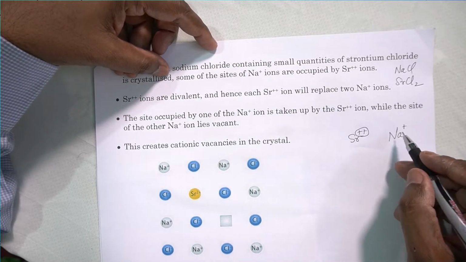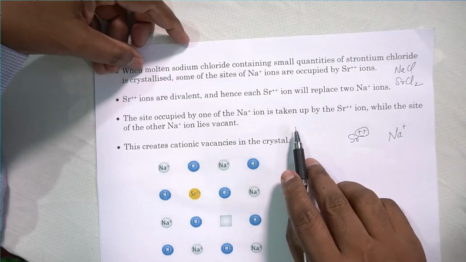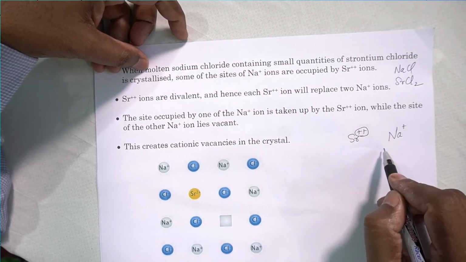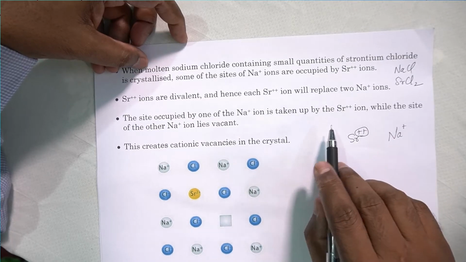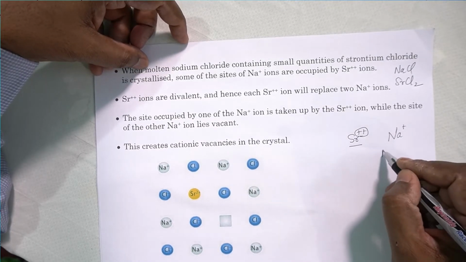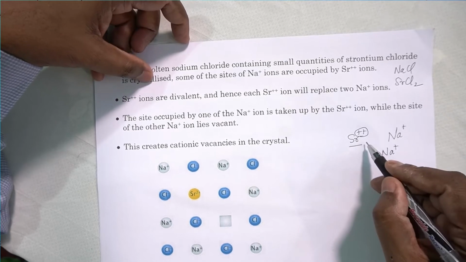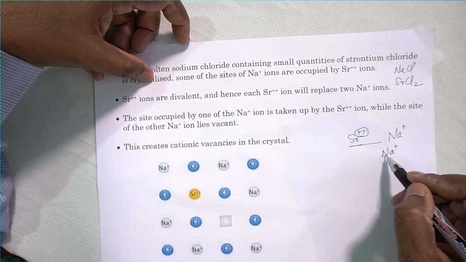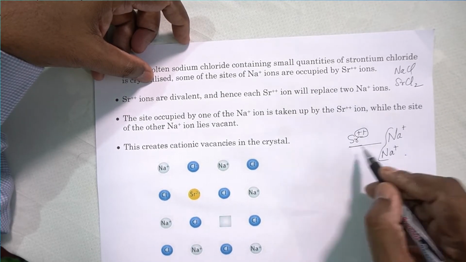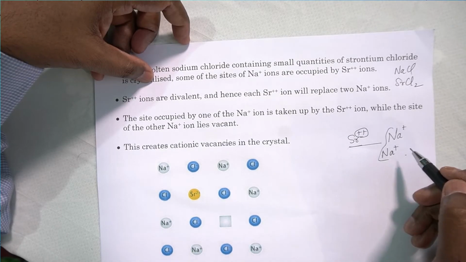So when a small quantity of strontium chloride is present in sodium chloride, each strontium ion will displace two Na+ ions. One strontium ion is equivalent to two sodium ions. So two sodium ions will be displaced from the crystal.